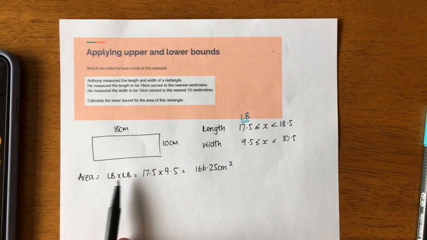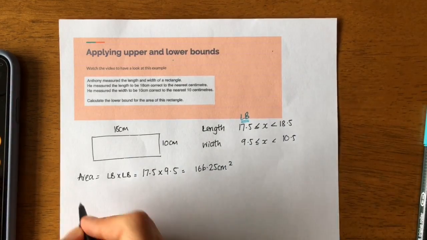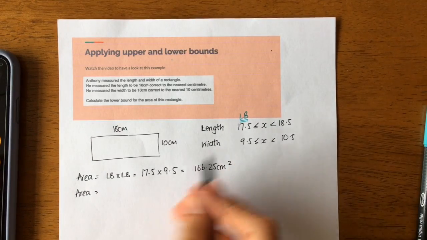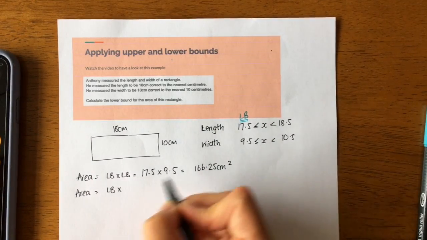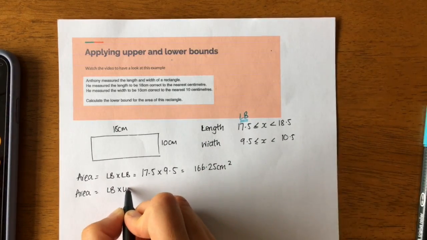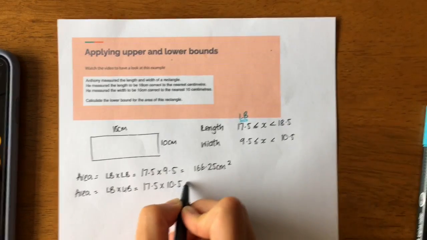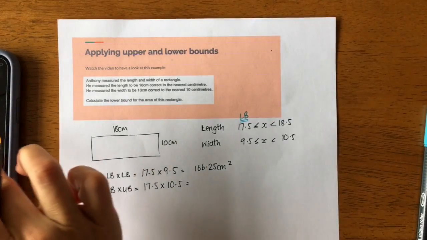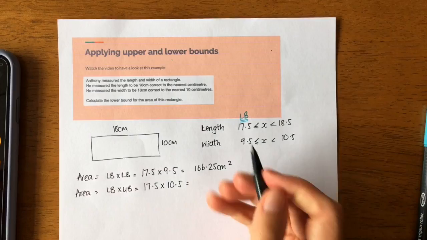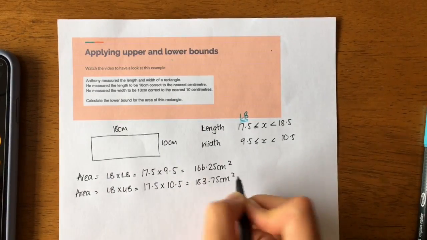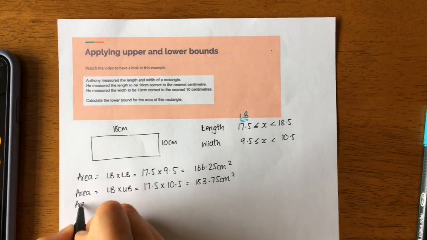So that's the area when I've done lower times lower. Let's try it now where I'm doing the length as the lower and the width as the upper. So I'm going to do 17.5 times 10.5, which gives me 183.75 centimetres squared.